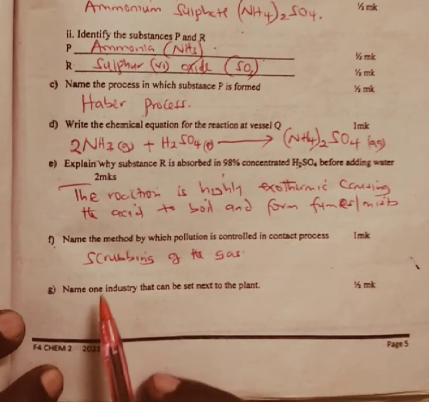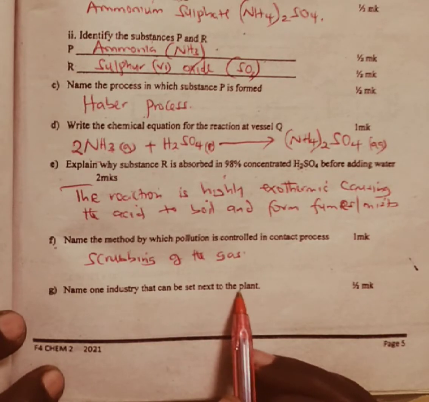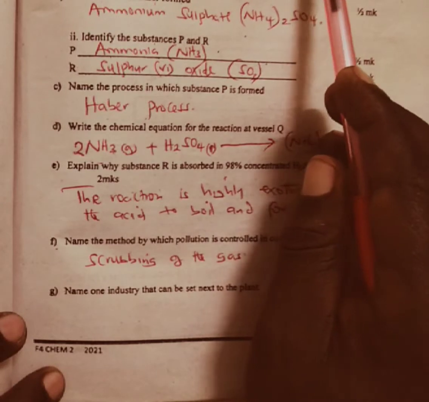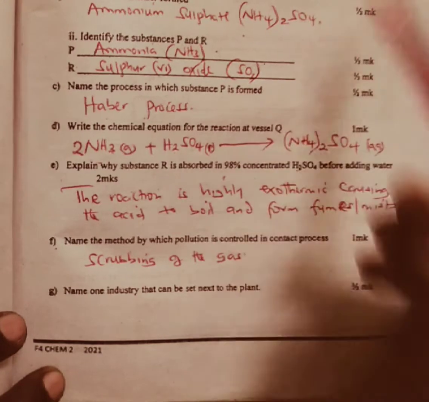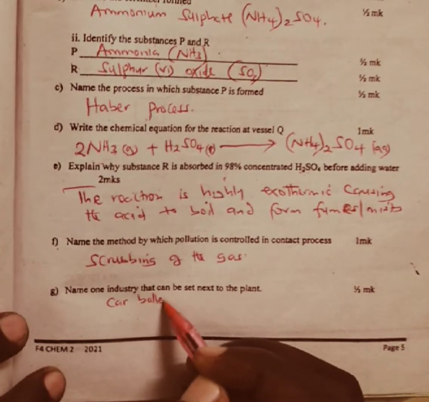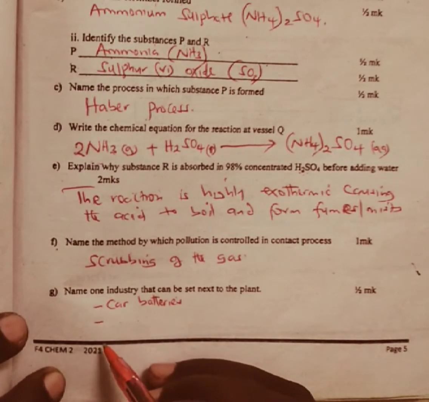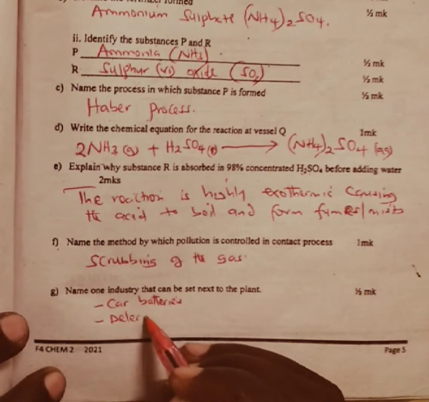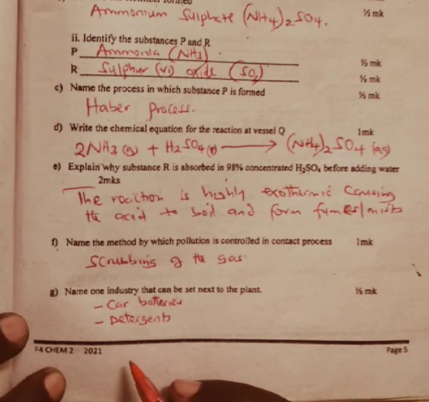Then the last question under this, name one industry that can be set next to the plant. Remember, we have the manufacture of sulfuric acid, and sulfuric acid can be used in car batteries. So we have the company that manufactures car batteries. We can also have a company that manufactures detergents, since sulfuric acid is one of the raw materials.